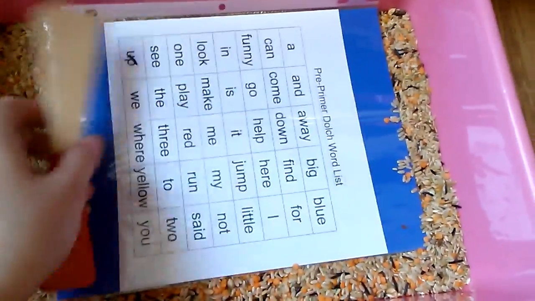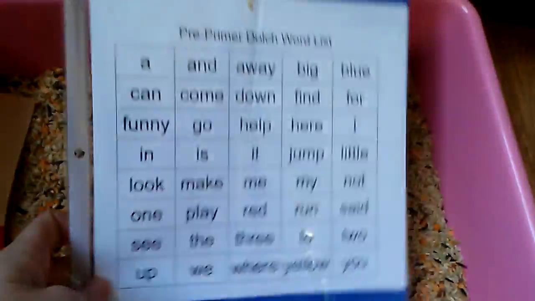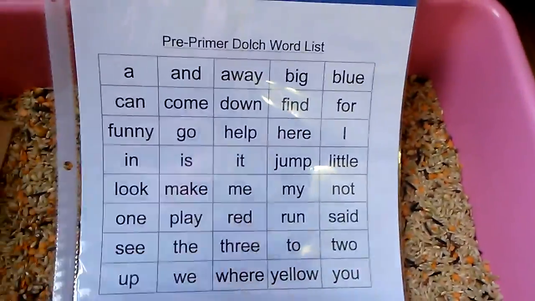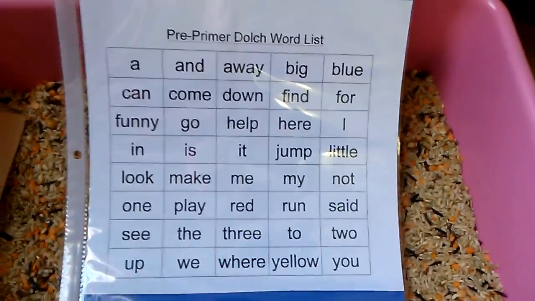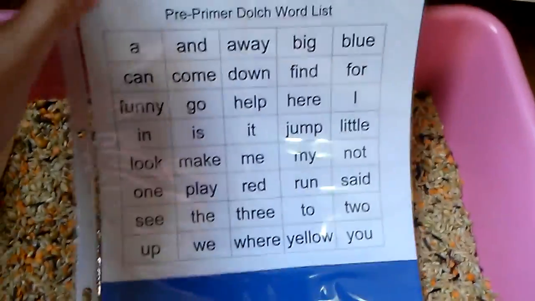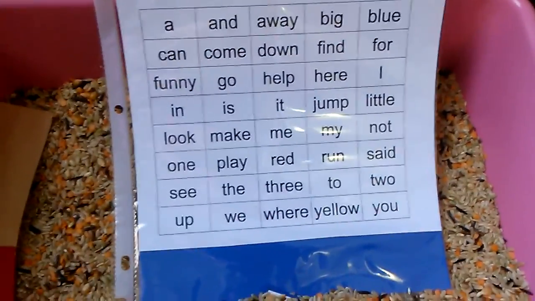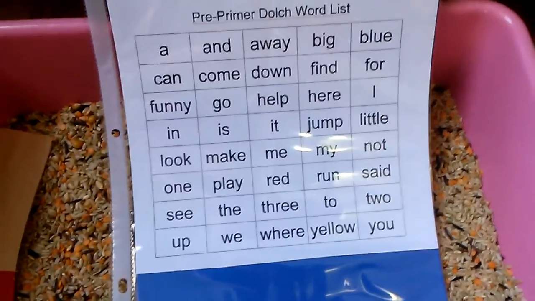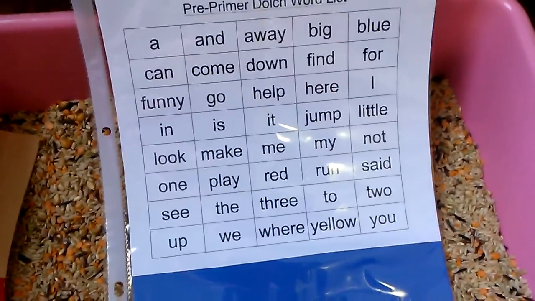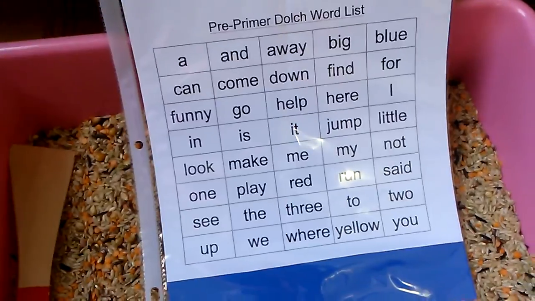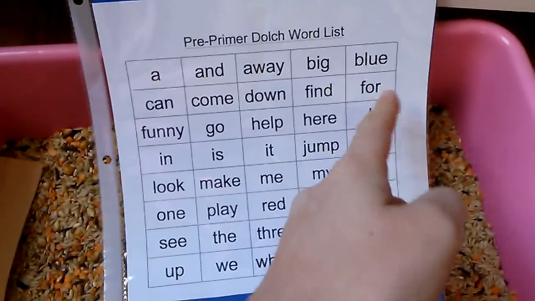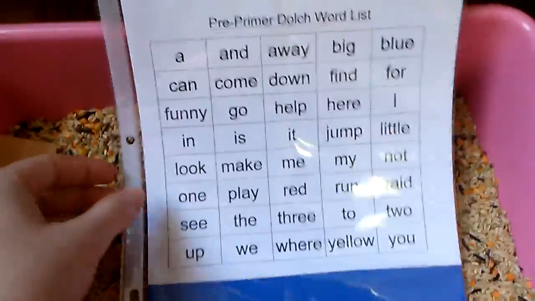And then last but not least, I have a sensory bin for fun with her pre-primer Dolch words list. Like I said, we do phonics reading, but we also do some sight words. And these are the ones that JDA recommended to me a long time ago, and I really agree with the sight words here. Not all of them, because some of them are words that can be read phonetically, but are high frequency words that you come in contact with and use all the time, like I, for, up, we, things like that.